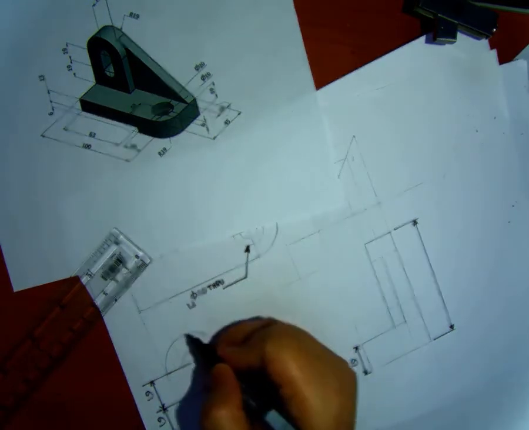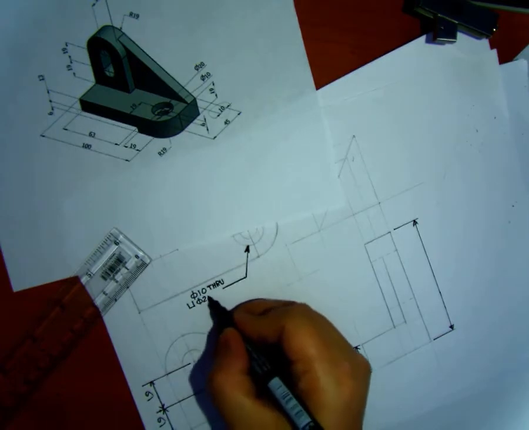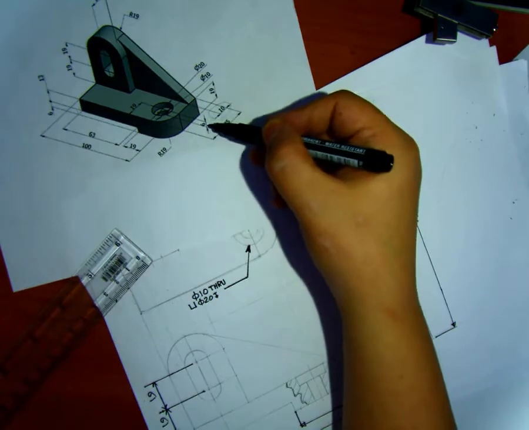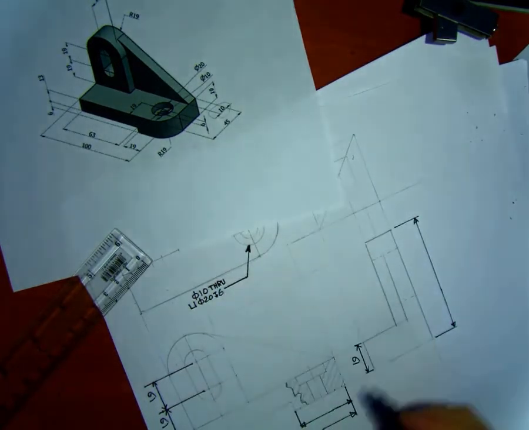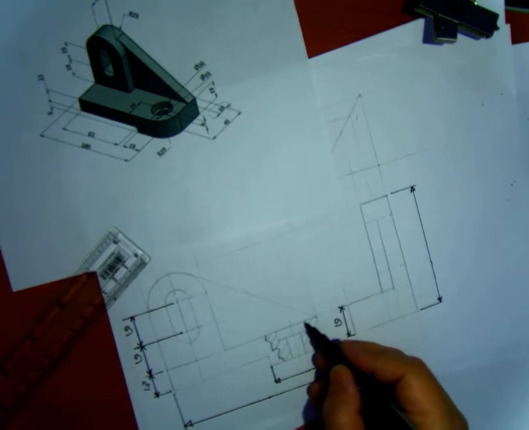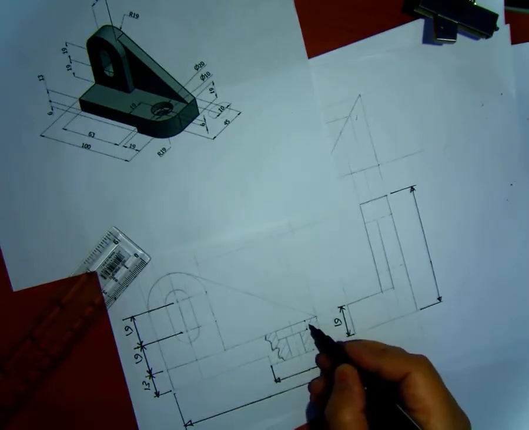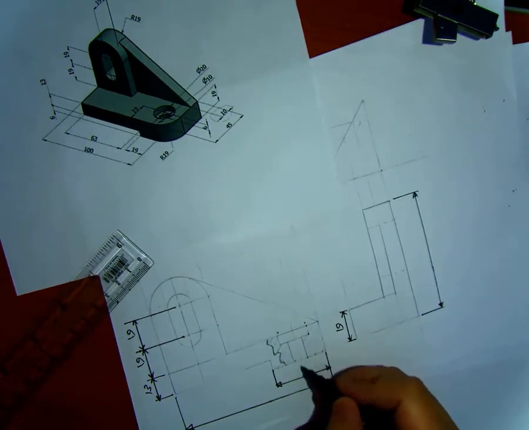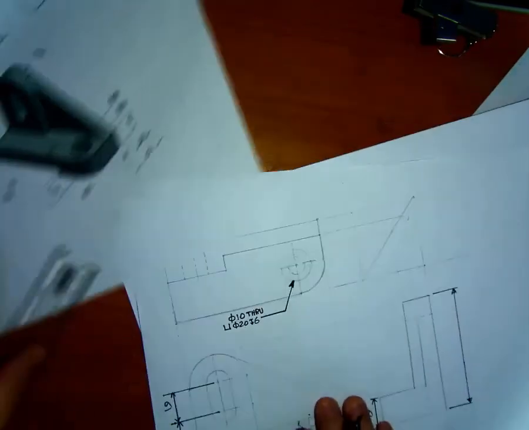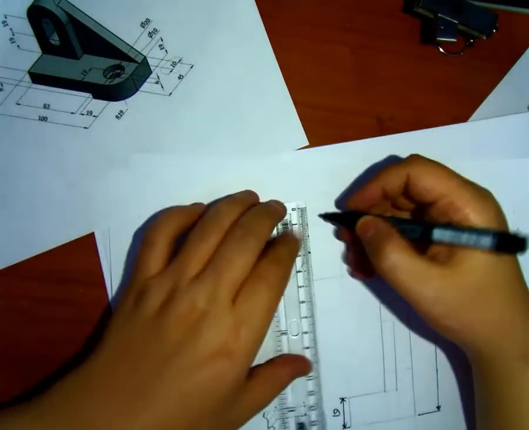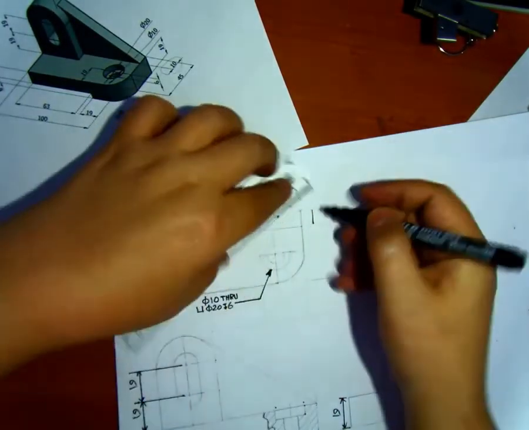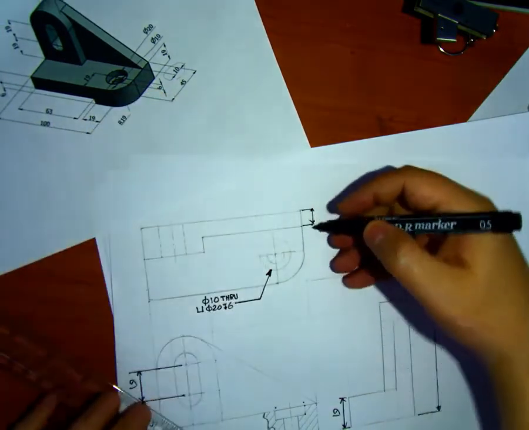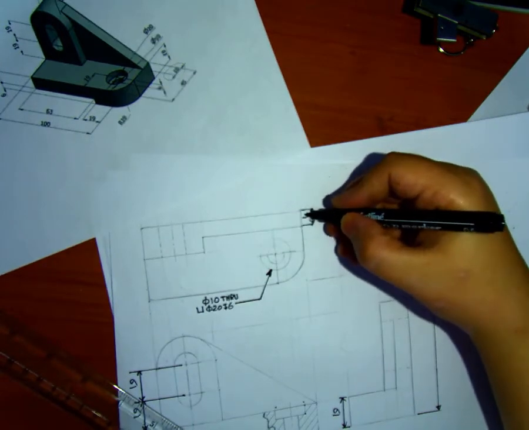And then counterbore, phi 20, depth 6. That means this value from here to here is 6. This value from here to here is 20. This value from here to here is 10, and this 10 is all the way through. Okay, then you can add this value from here to here, which is 10.